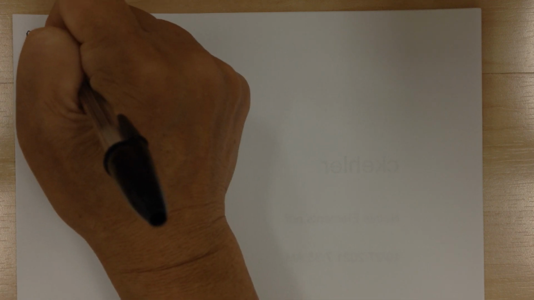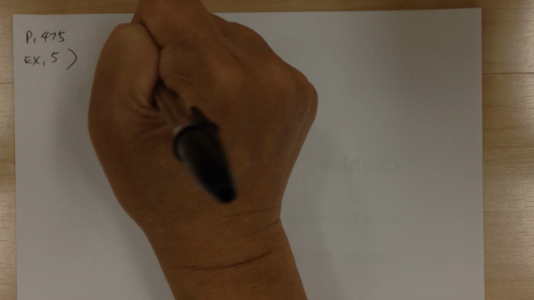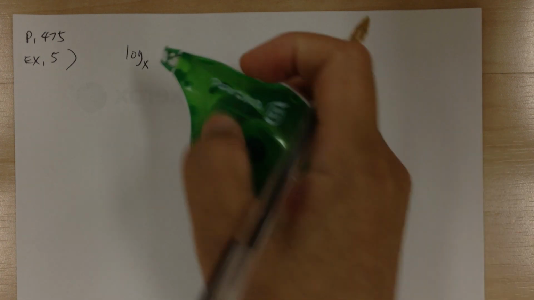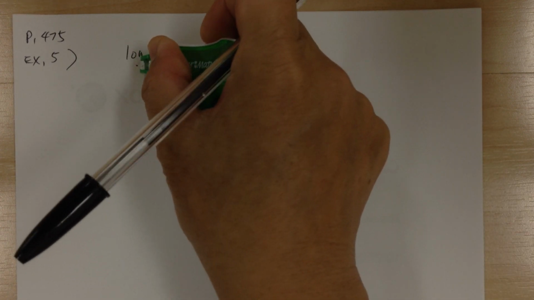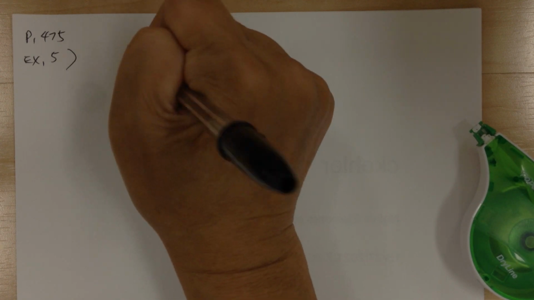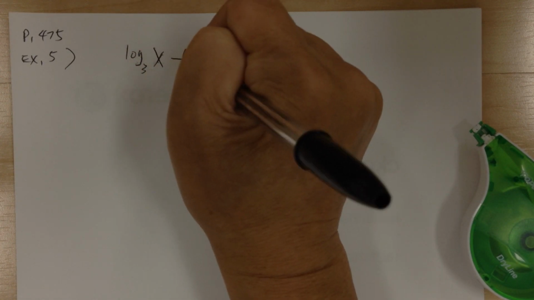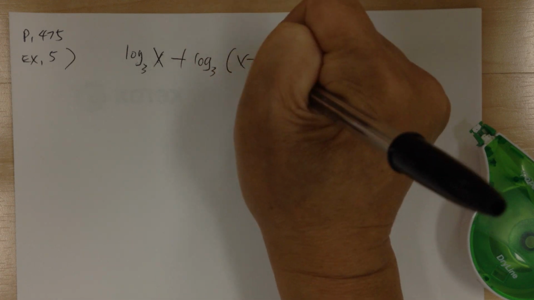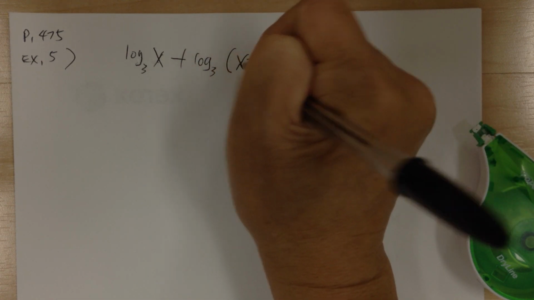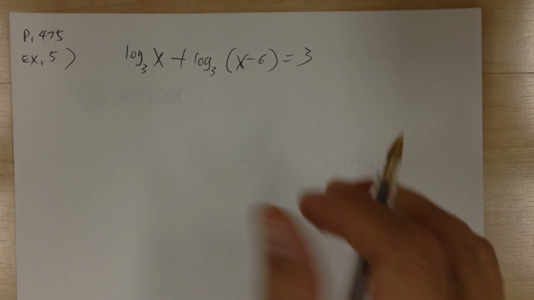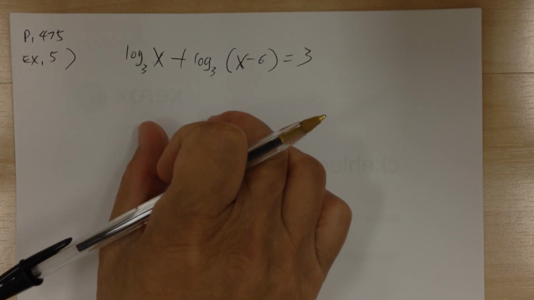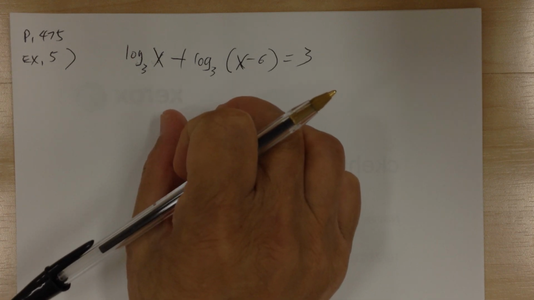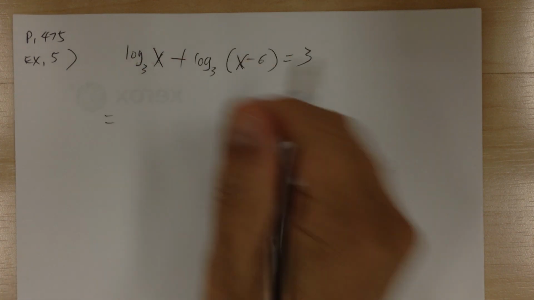Okay, let's go to example 5. Okay, you're solving. So you have a log base 3 of x plus log base 3 of x minus 6 equal to 3. So whenever you're solving for log equation, you always want to make it into one log. So you have to apply the first law. So you have to multiply this together.